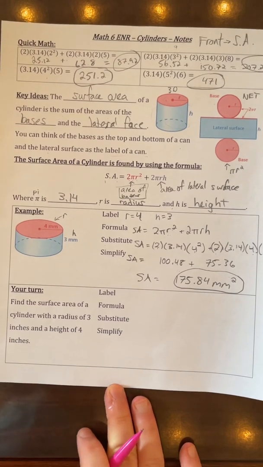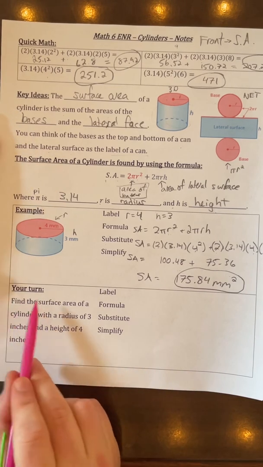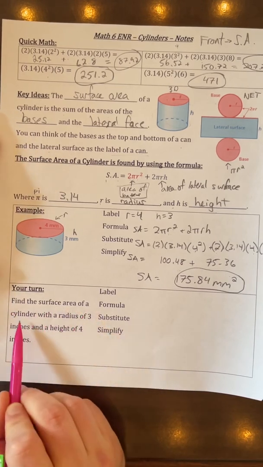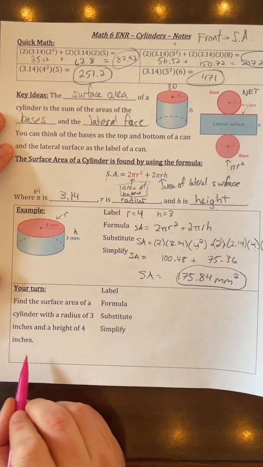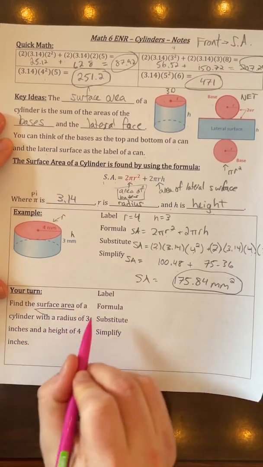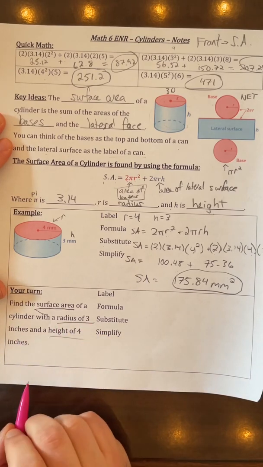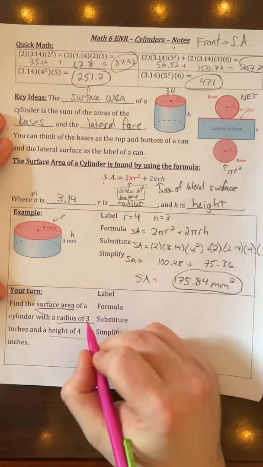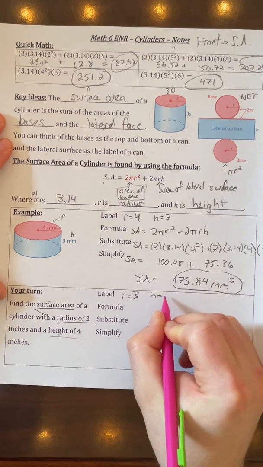And on that second part, maybe pause this video, give yourself a minute to breathe, read through it, and try it out for yourself. So for your turn, it says find the surface area of a cylinder with a radius of 3 inches and a height of 4 inches. Very obviously we're looking for the surface area, and the radius is 3 and the height is 4. A lot of people are going to say it's that answer right there, but if you actually notice, we have these flipped around. The radius is now 3 and the height is 4.